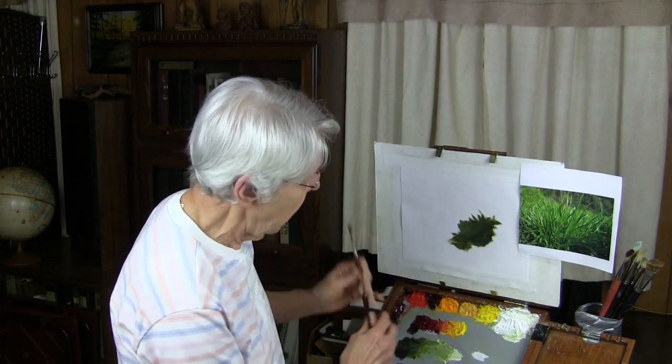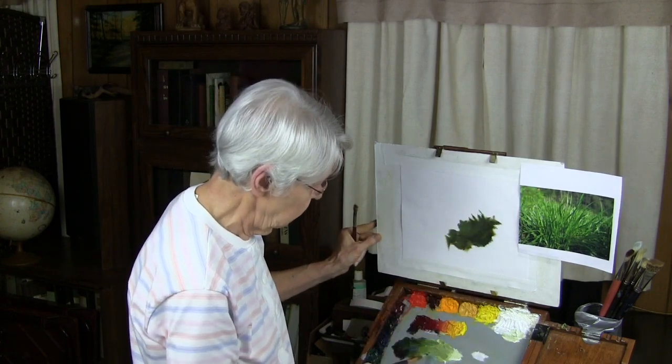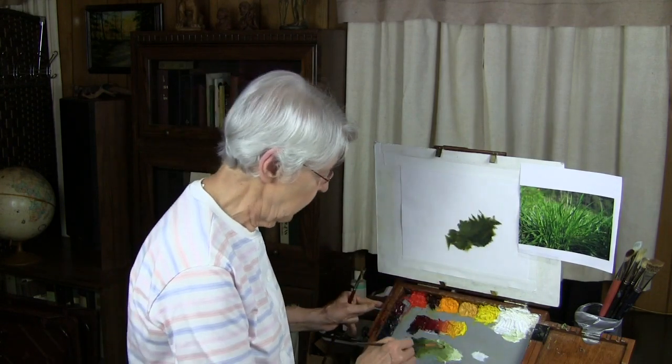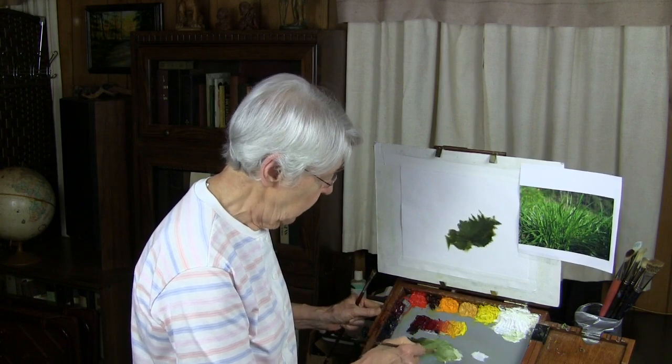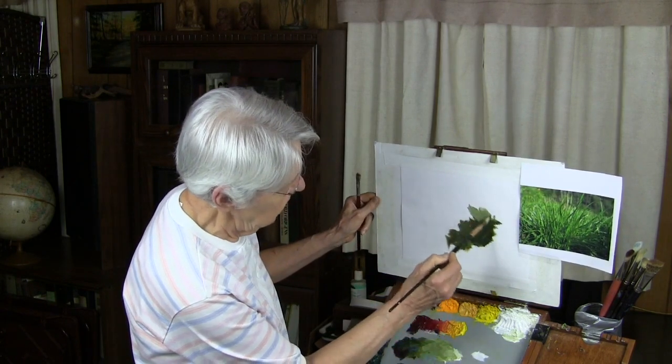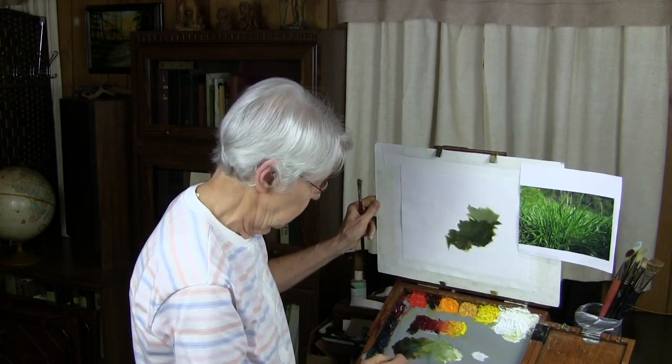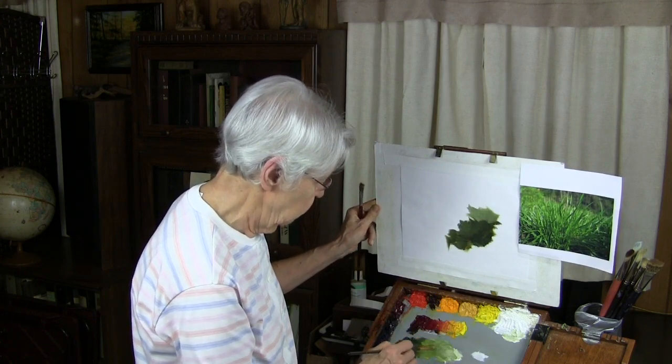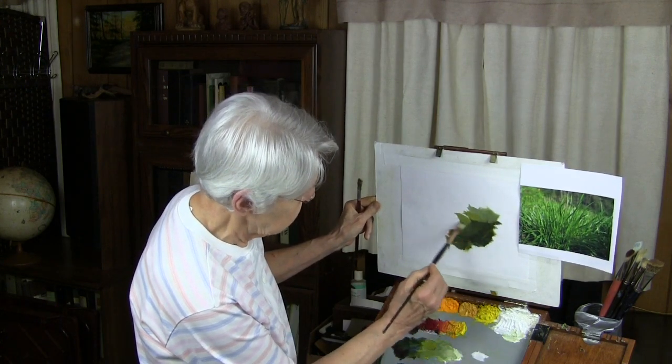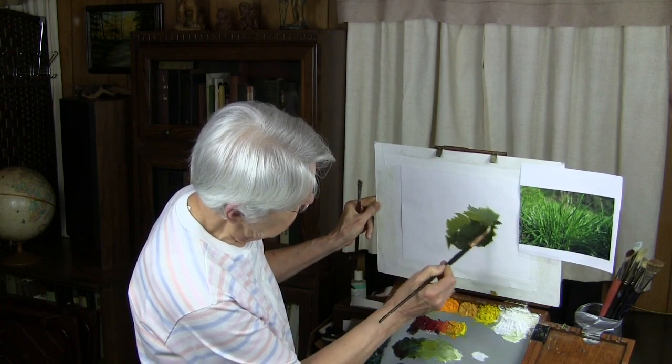Wherever the shadow stops, and let's see if it stops right there, wherever the shadow stops, then you'll start having what we call a knot in shadow, and then you start throwing that in. And so then this ends up being lighter, and so in this case what I'll do is just kind of throw that in and kind of blend these together.